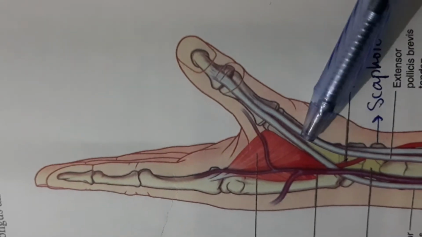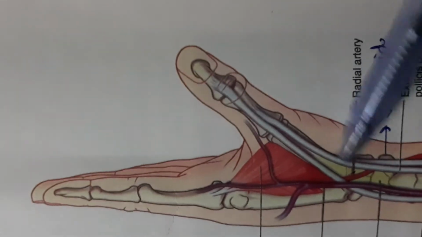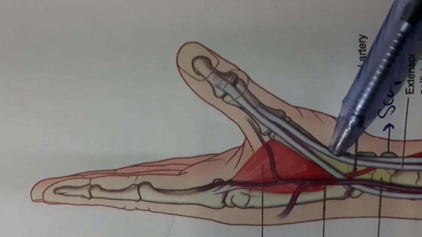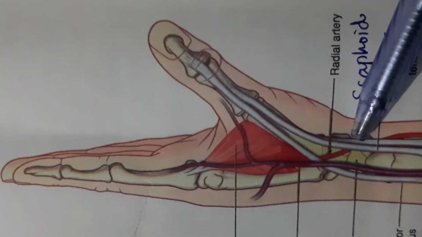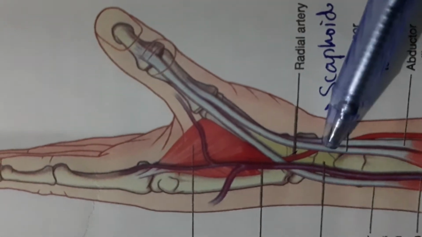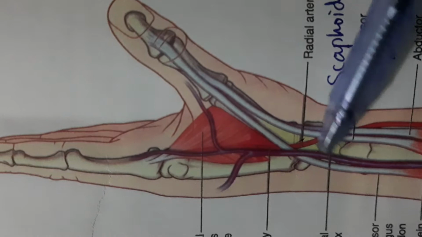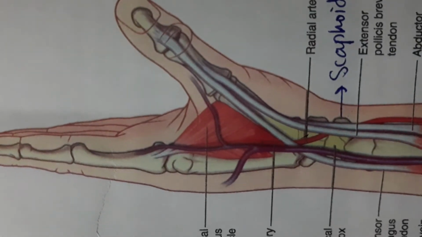When the hand is in ulnar deviation and the thumb is extended, it becomes visible, and the scaphoid bone becomes palpable in the anatomical snuff box. This position enables physicians to palpate the bone to assess for fracture, and the radial artery pulse is also felt in this region.